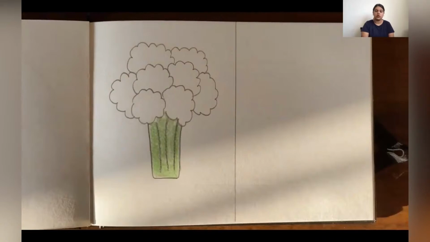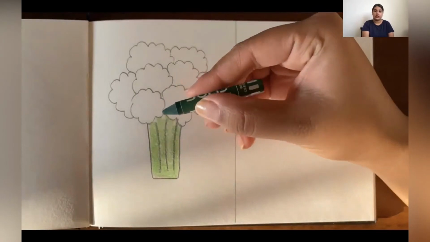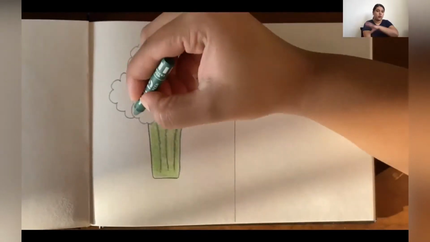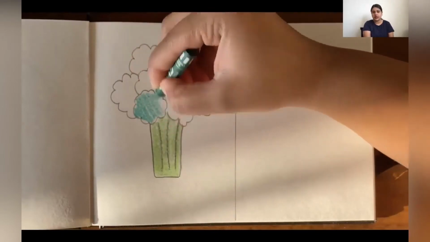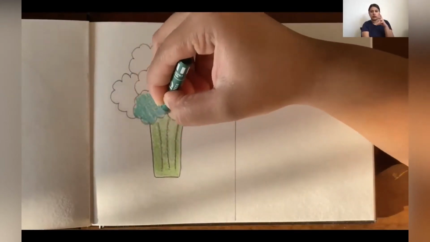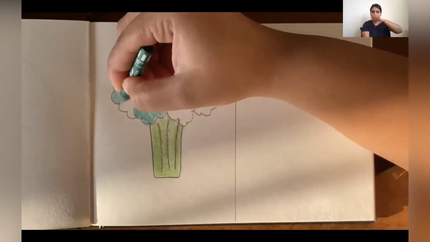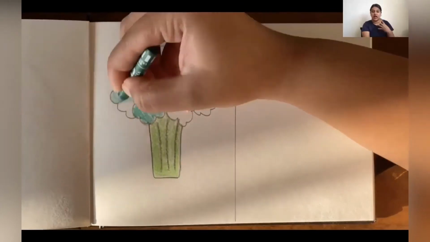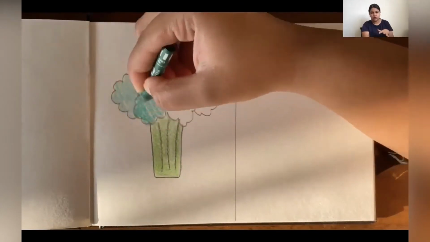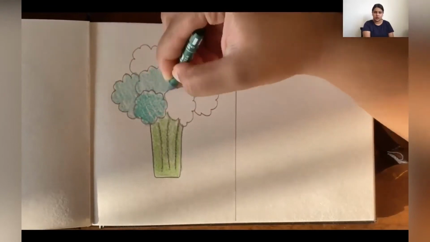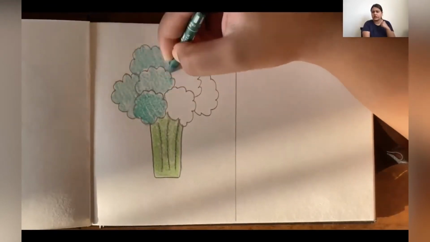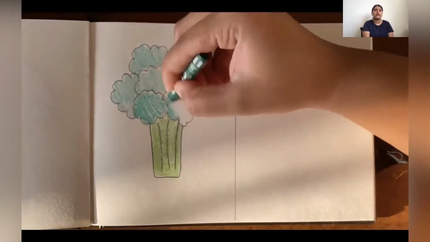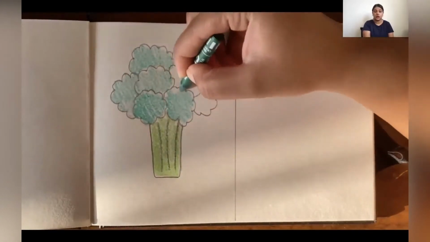Once you're done with the bottom part being light green, the next color that I'm going to take is dark green, and I'm going to do all of the bushy parts dark green. If you've ever seen a broccoli, that's how it normally is. The bottom stalk will be light green, but the top part will always be a darker green, right? If it's yellow, you know you don't want to eat the broccoli because it's probably spoiled or it's become dry. But if it's a nice dark green color, you know that you want to eat it. So that's what we're trying to draw or color over here.